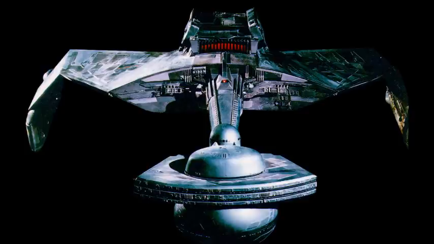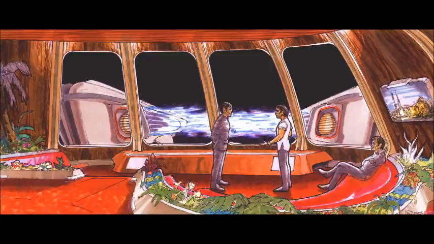So the idea of the warp nacelles being in pairs is that you use that to create a warp field between the two. There was actually some concept art for Star Trek: The Motion Picture where they were going to show the field in between, like a glow, but there was too much special effects, I guess, in what was already quite a psychedelic movie.